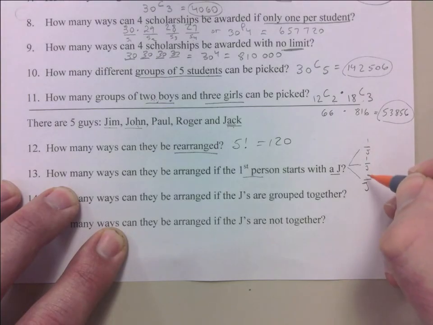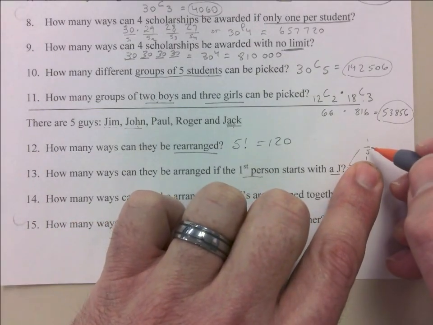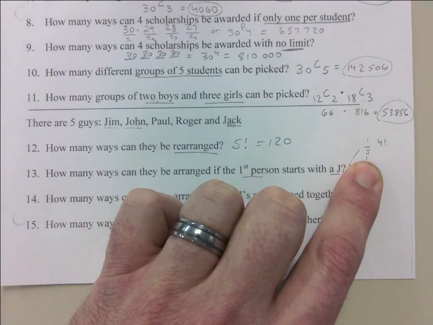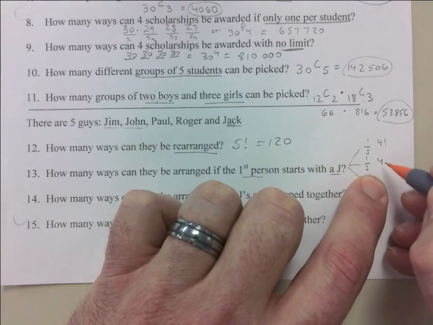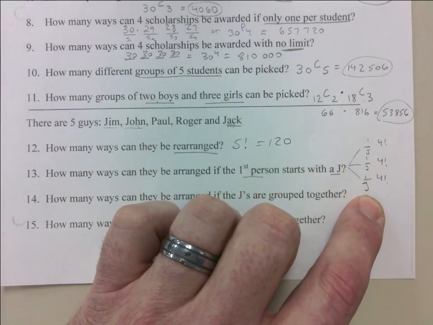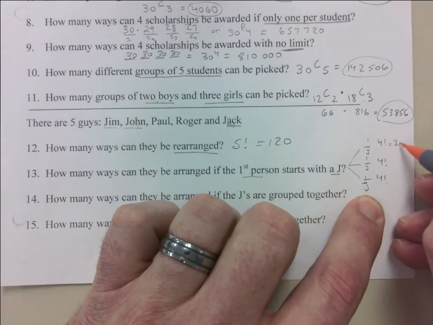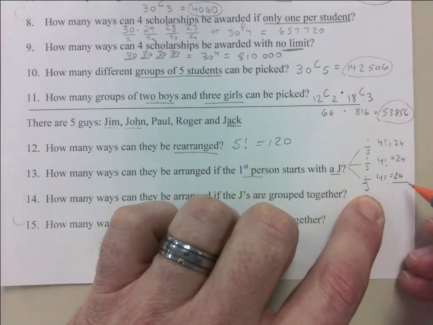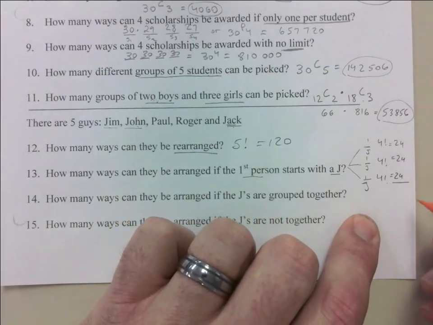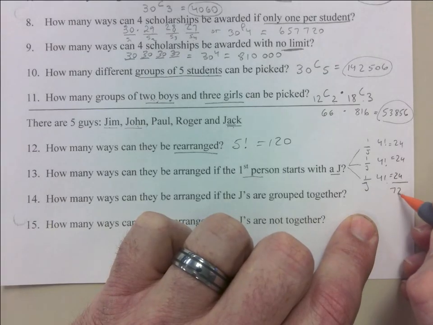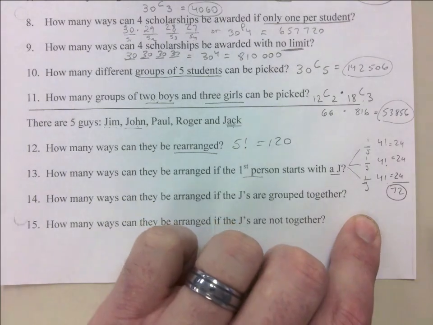The first case we're considering, if we take Jim out, there's 4 factorial ways to do the rest. Same here, 4 factorial ways to do the rest, and 4 factorial again. So this is 24, 24, 24. You add that up, you get 72 ways to do that.